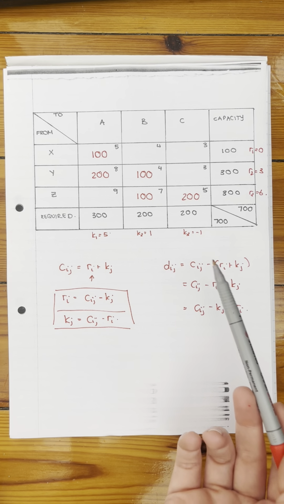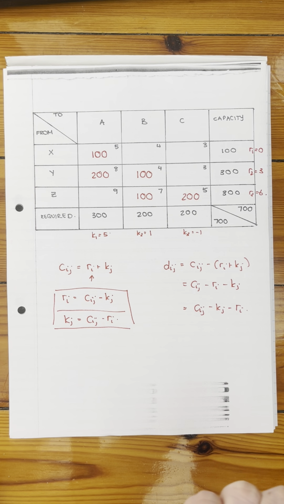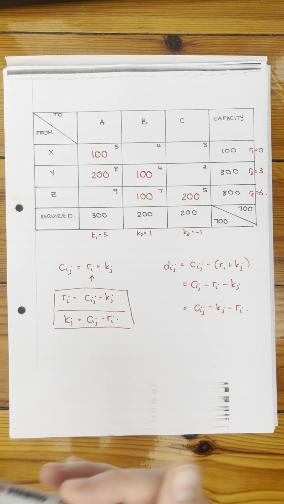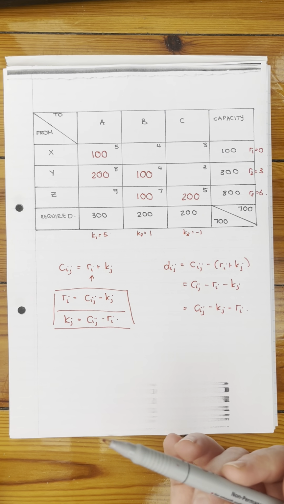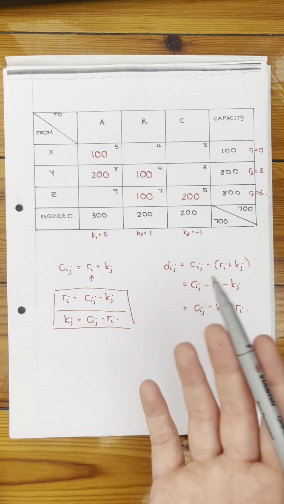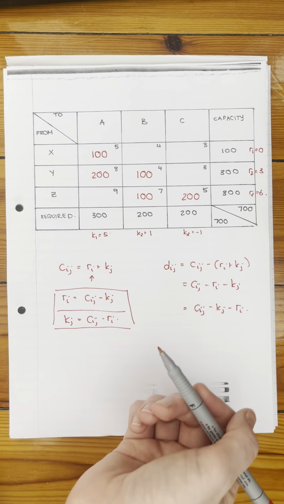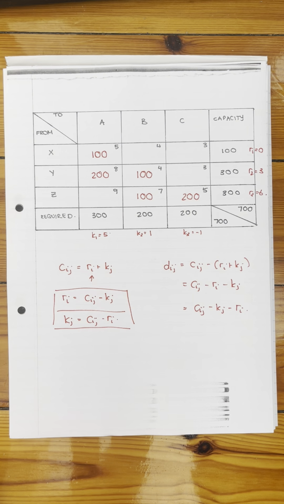So the differences are literally helping you decide, if you want to increase from 0 to a value, which one will be the most beneficial to bring in as a basic variable? In other words, bring in as a non-empty cell. So let's go ahead and work out all our differences. Again, because it's talking about the ones that were 0, so the empty cells, we will have to look at the differences for all the empty cells.